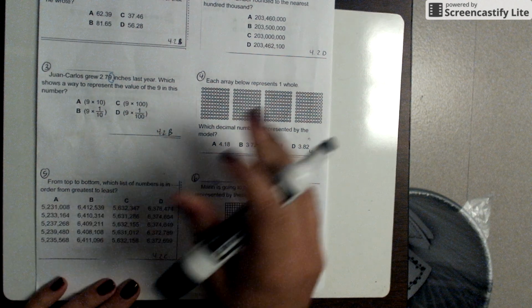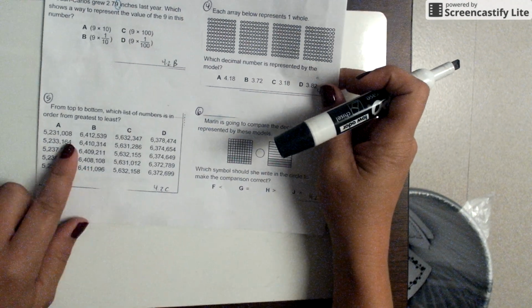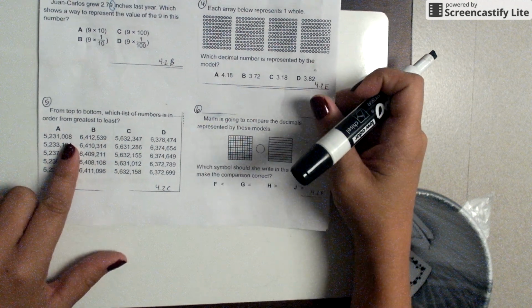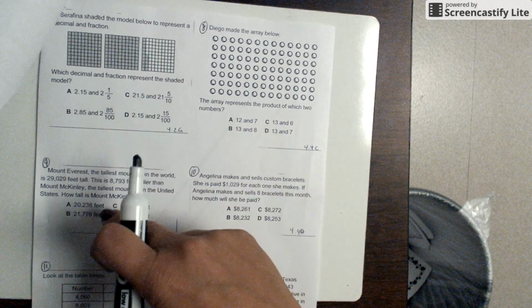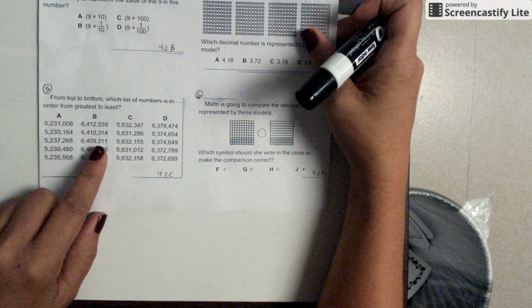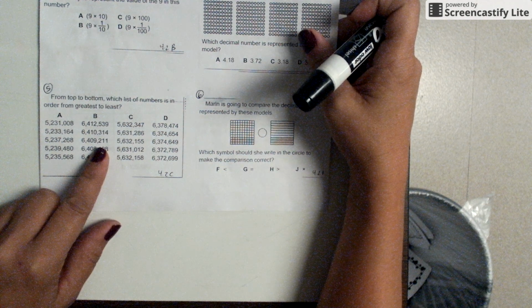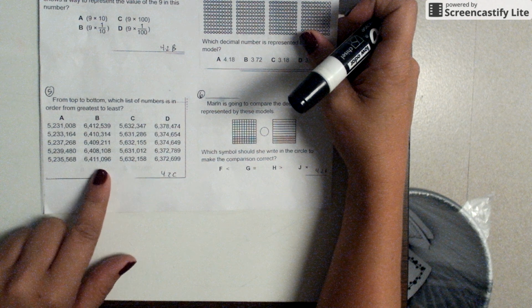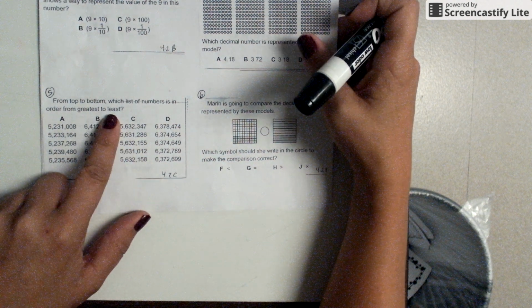Okay, so today I'm going to make two videos. On the first video, which is this video, we're going to talk about problems 5, 6, 7, 8, and 9. On number 5, the learning standard is to be able to compare and order whole numbers and decimals. And I notice in this problem that we're ordering whole numbers from greatest to least.